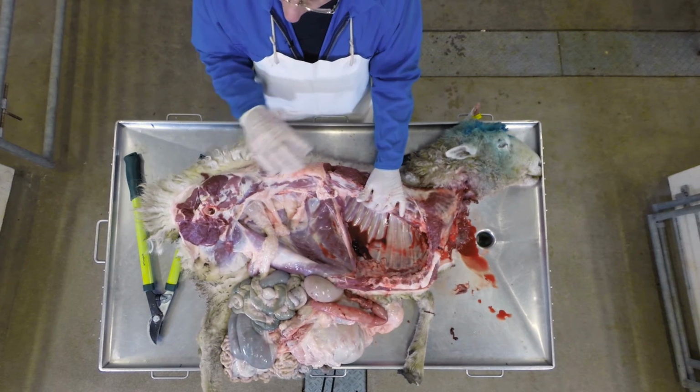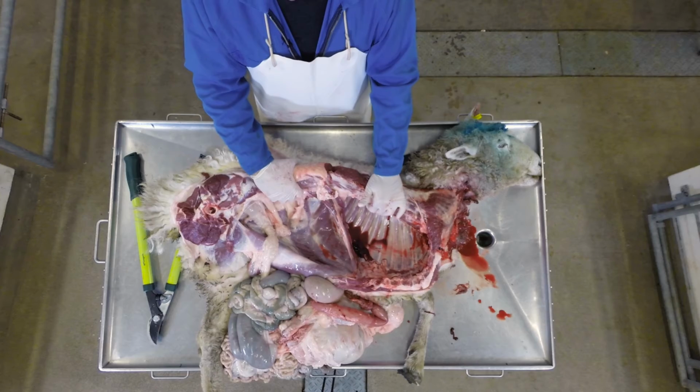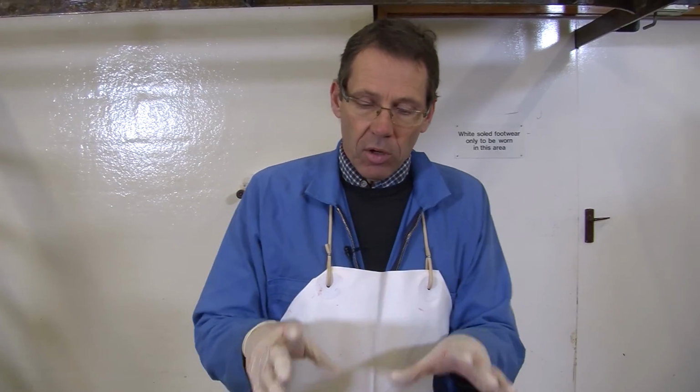Now what we're going to do in the second part of this lab is to have a look at this digestive tract and look at the structures and the functions in a lot more detail.